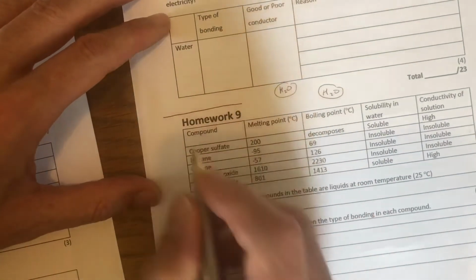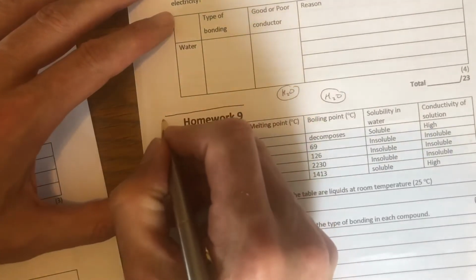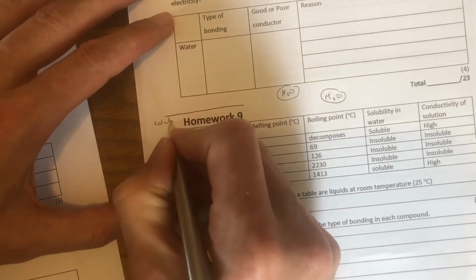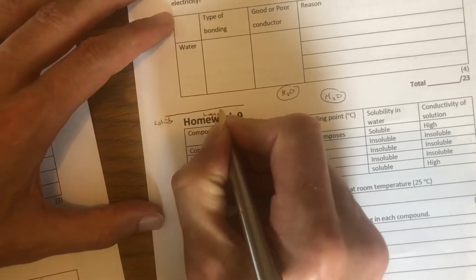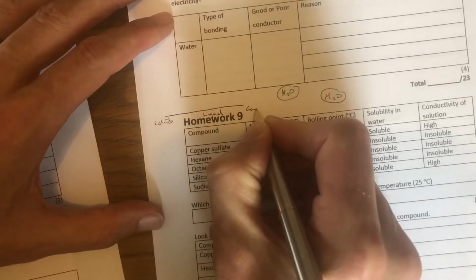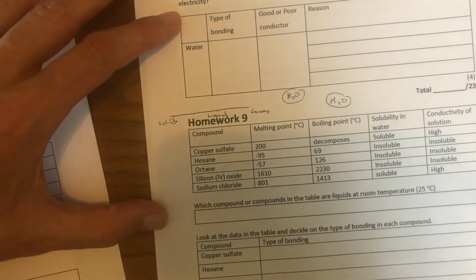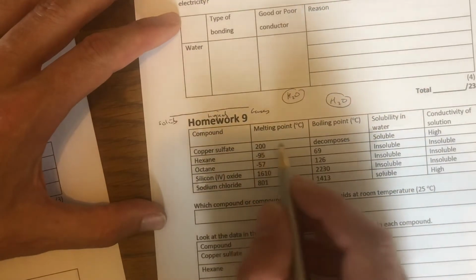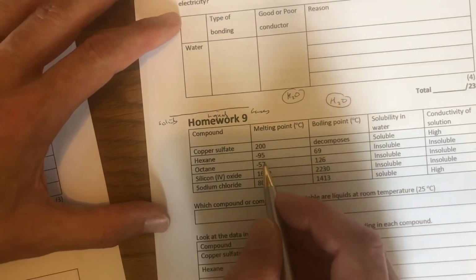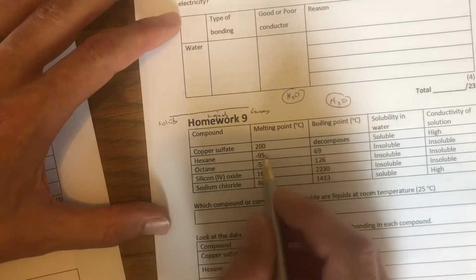So what we've got is we're going to have the solids here, and then liquids here, and then gases here on this temperature number line. Okay, solids, liquids, and gases. And what we're then going to do is plot our melting point and our boiling point on it. So let's do hexane. I'll do hexane for you, you can do the rest.